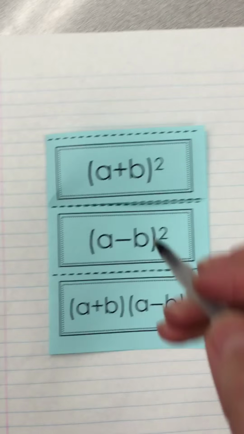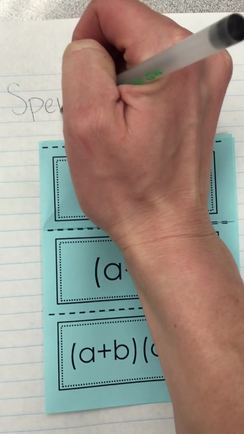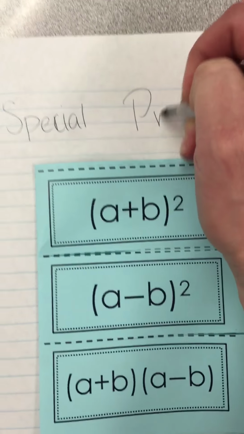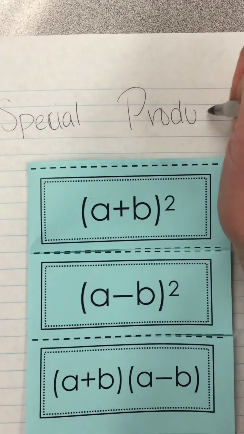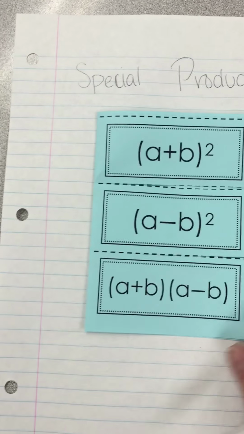All right, today we're going to be looking at special products. So once you get your foldable glued in, I need you to go ahead and write on your paper, special products. You should remember that products means multiplying, so we're still going to be multiplying.